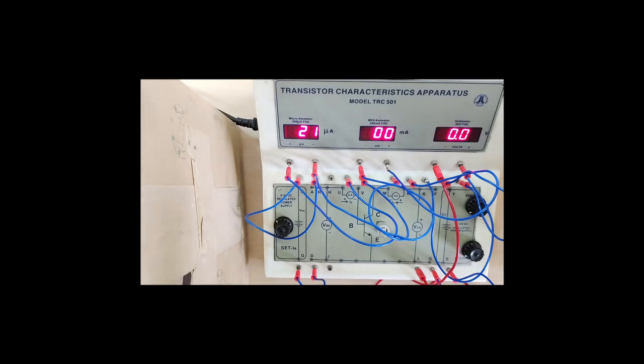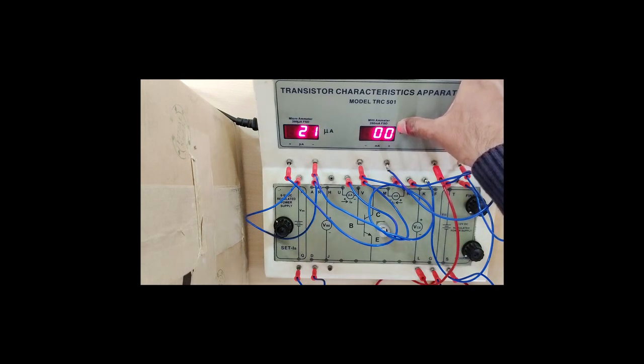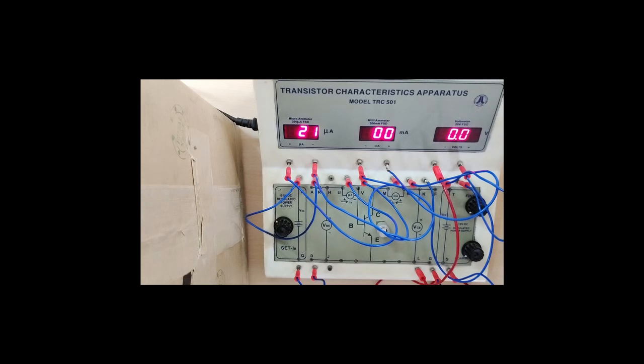All right. So let's start varying VCE. So this is VCE, and this central ammeter gives IC. Okay. So 0, 0.